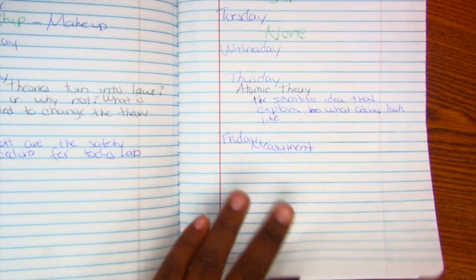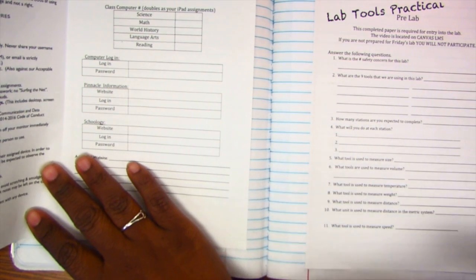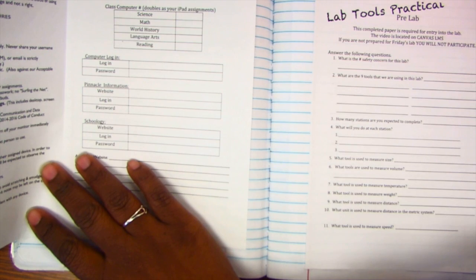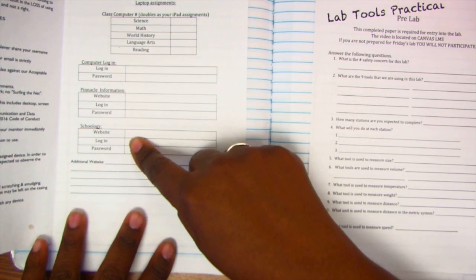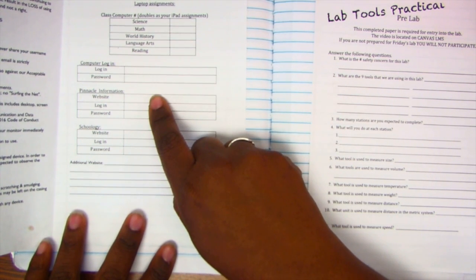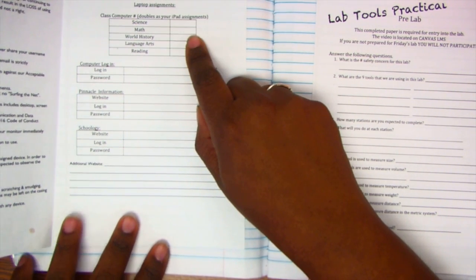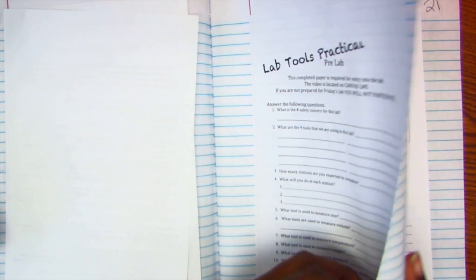Let's see what's on page 16 and 17. Page 16. Looks like we added our science technology info sheet. This is where you wrote down your Canvas login, your Schoology login if you were able to set that up, how to get to Pinnacle, and your assigned laptop number in class. Page 17 was the tools practical. Remember that video on YouTube that you guys watched? That's where this goes.